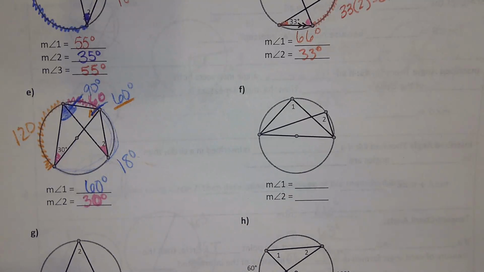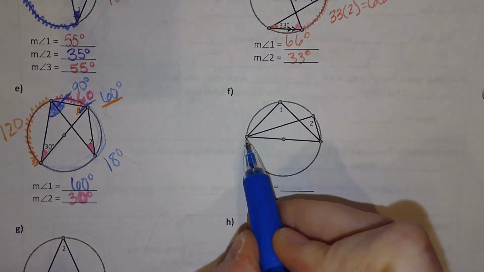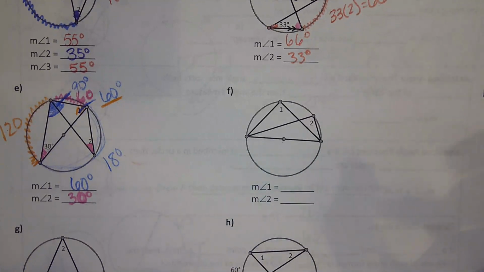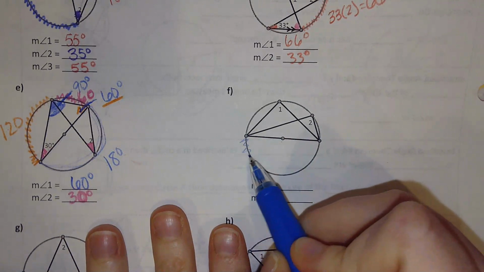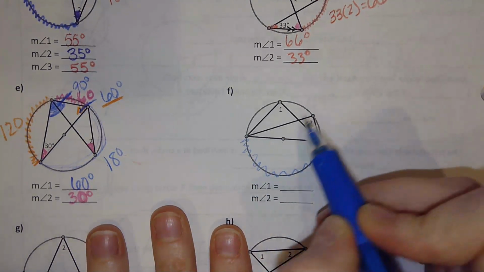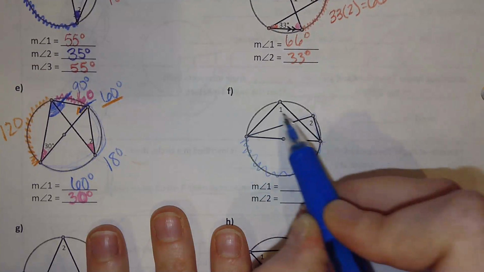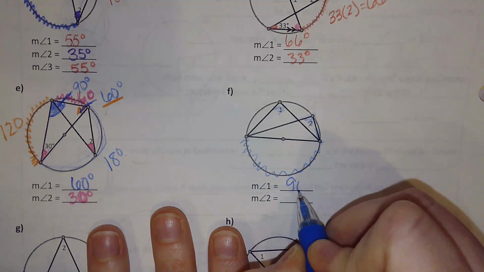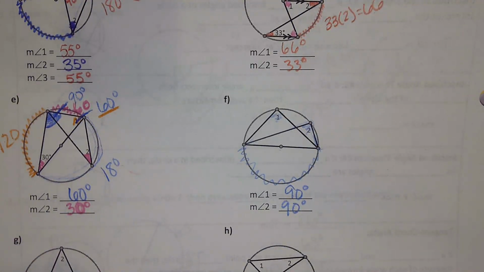So, looking at example F, I have another diameter happening. The reason why I have another diameter happening is I have this chord that goes through the center of the circle, which makes it the diameter, and angle 1 is an inscribed angle that intercepts that wonderful semicircle. And angle 2 also intercepts that diameter, which means these angles, 1 and 2, are both 90 degrees. And you will find these are really, really quick, and you can get them done and work on them.